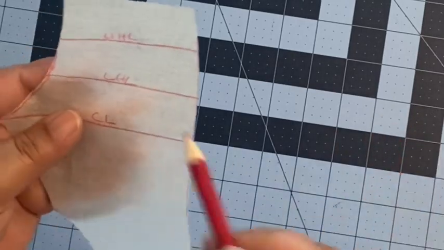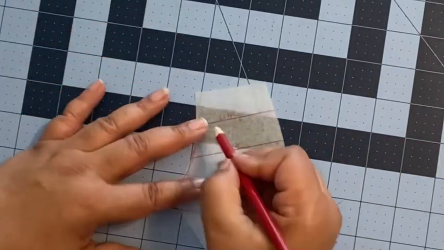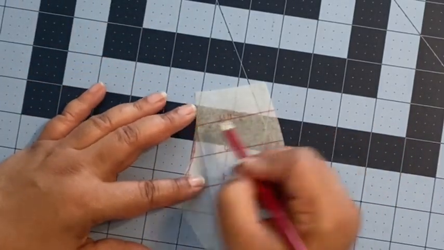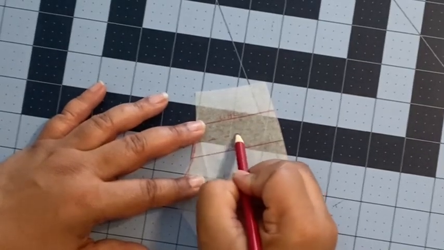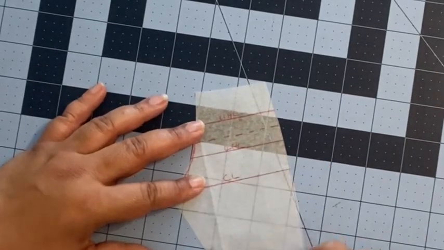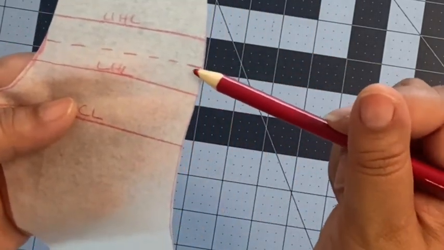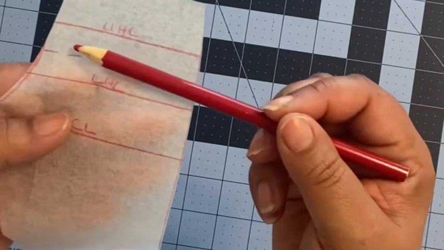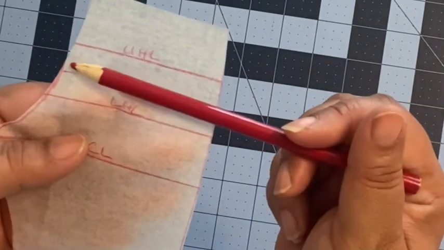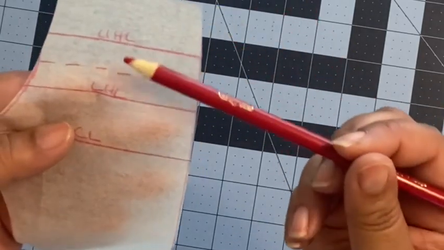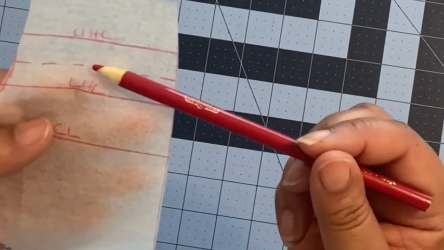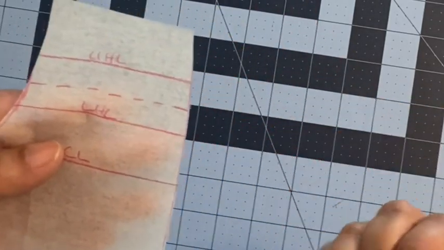What you have on your pattern between the upper and lower hip lines is this dash line, which represents a lengthen and shorten line. It's typically on all patterns, but the one that I showed you did not have it. If it's not on there, it's usually smack dead in the middle of the upper and lower hip lines.